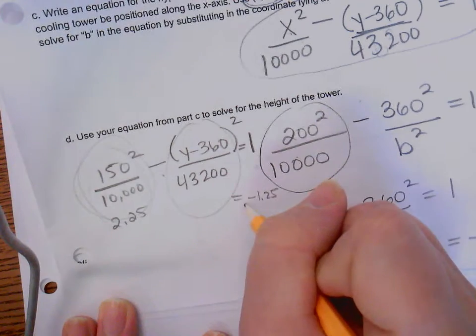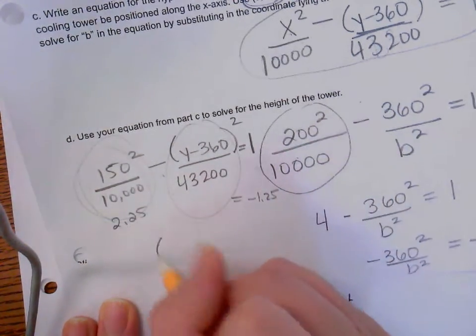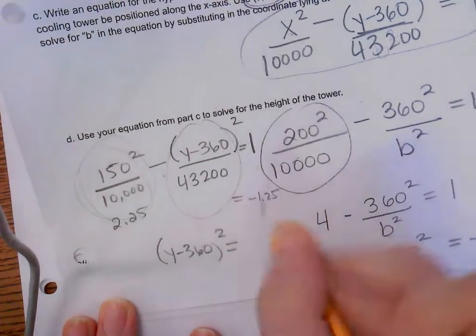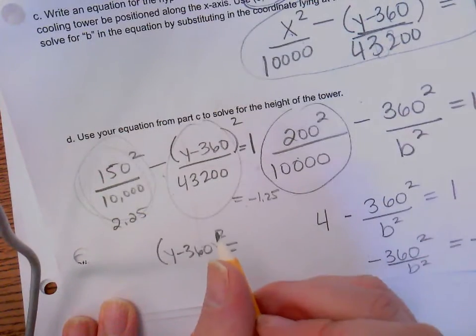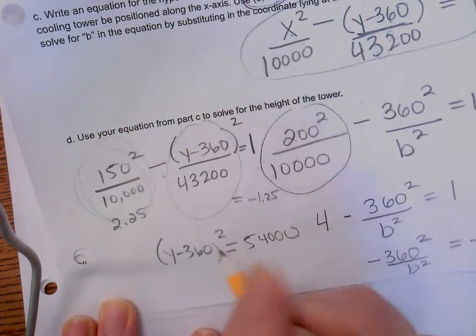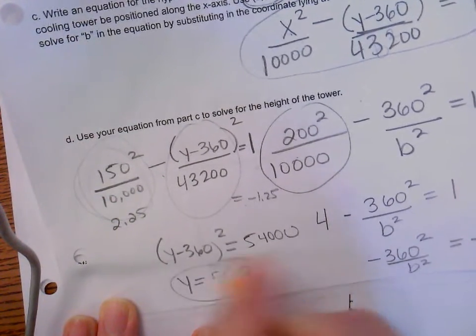Get rid of the negatives, multiply by that 43,200, and you get y minus 360 squared, was it 54,000? And then we took the square root of both sides and added 360. So y had to be 592 as our final answer.